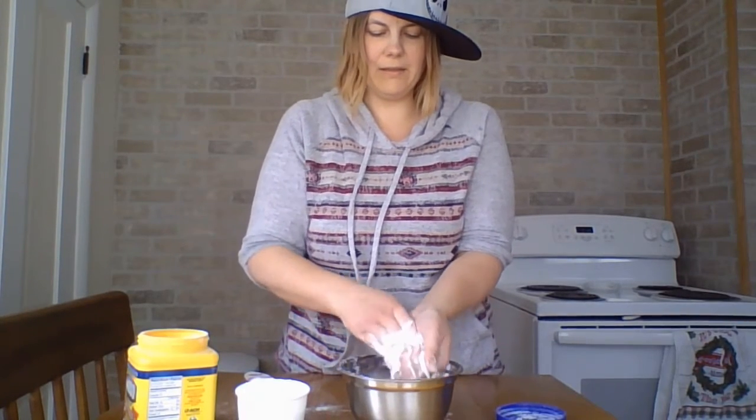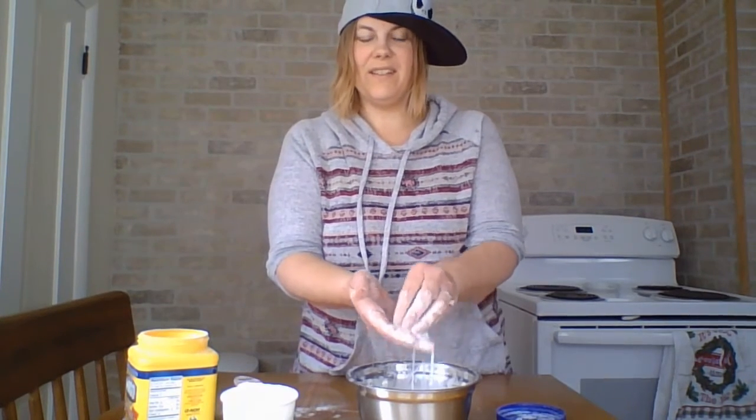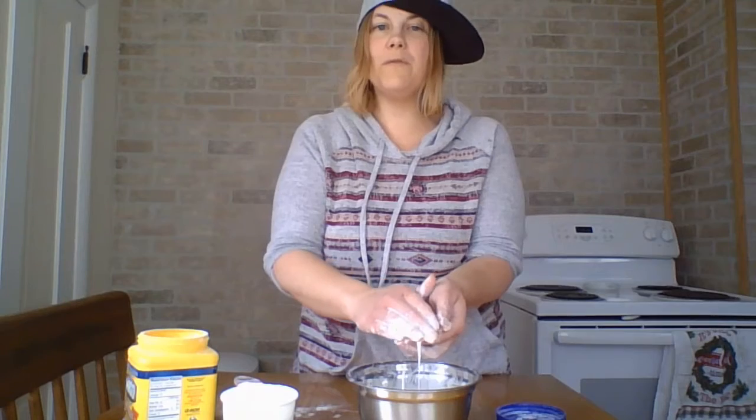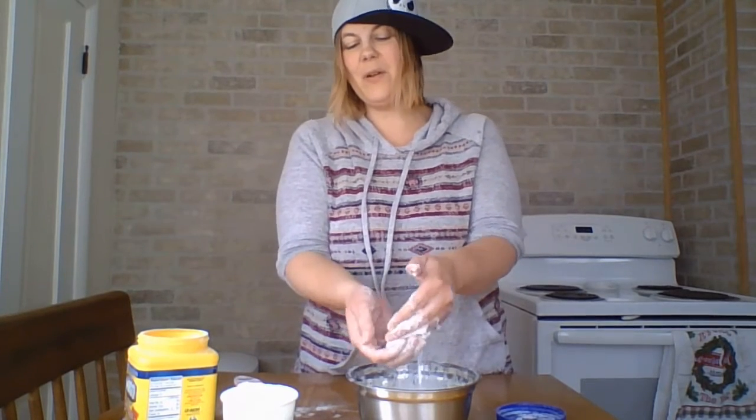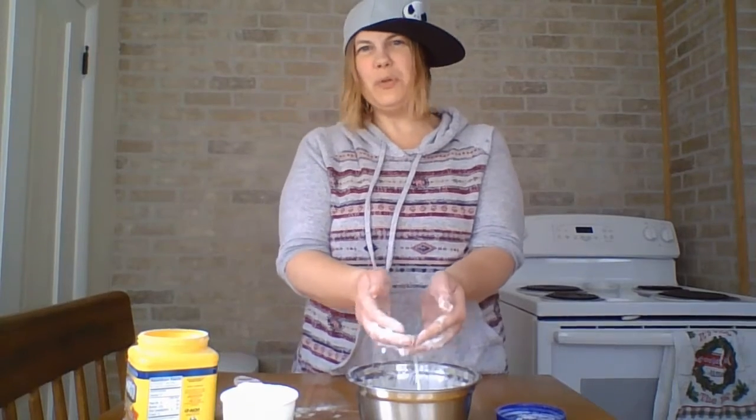Now, if you want to get really crazy, this is the time you put in a few drops of food coloring and change this from a gooey white substance to maybe a gooey blue substance.